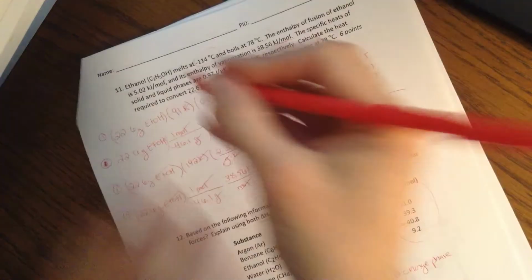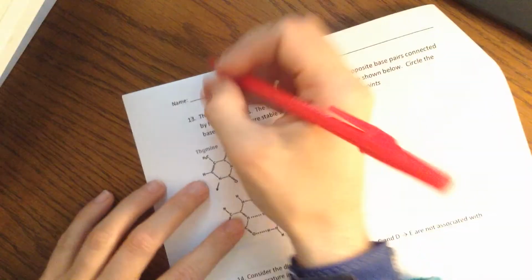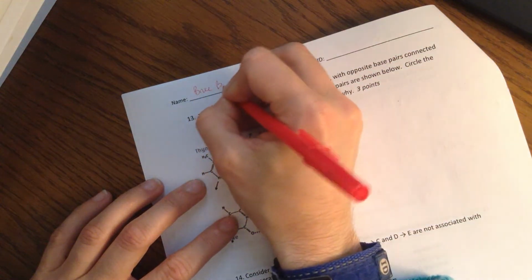Great. Let's write my name here. Bruce's name on the paper. Write it here too, Bruce Banner.